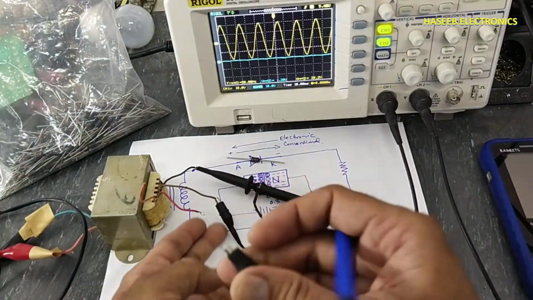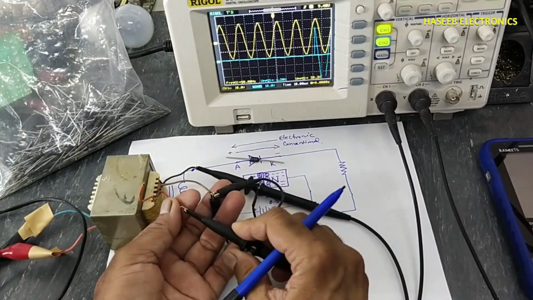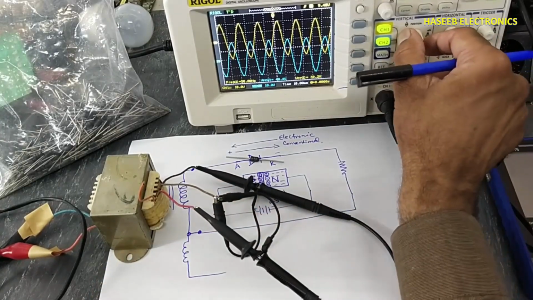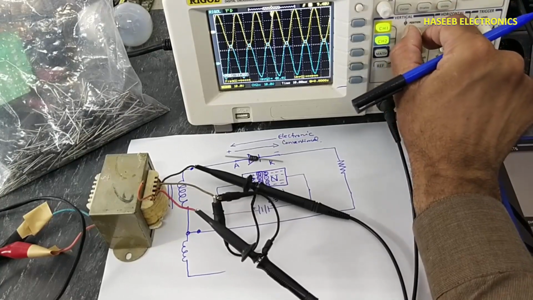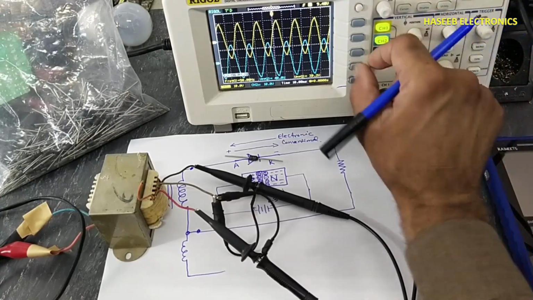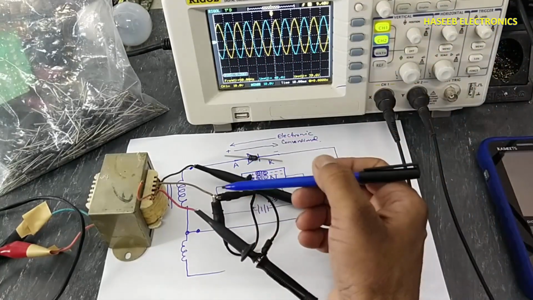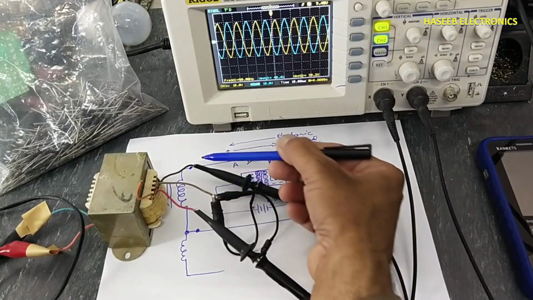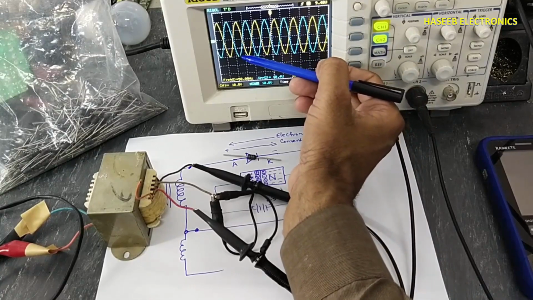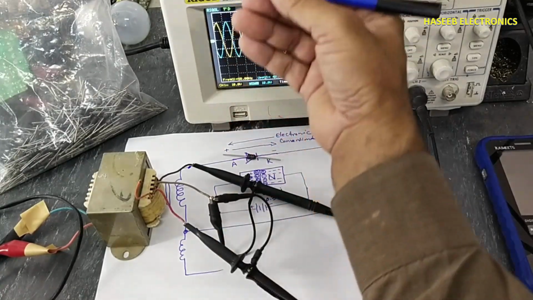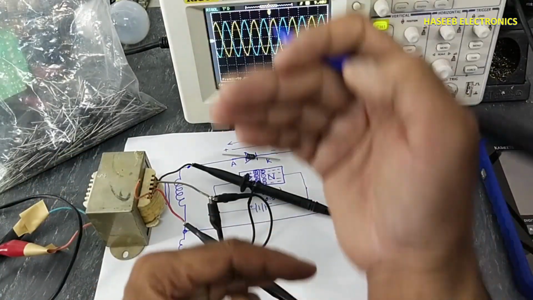Now let's check the second output as well. Now we have two different types of signals. Both are opposite to each other. From the common line, one signal is going to the positive side, and at the same time this blue signal is on the negative side. So both peaks are opposite to each other. One is positive, the second is negative.